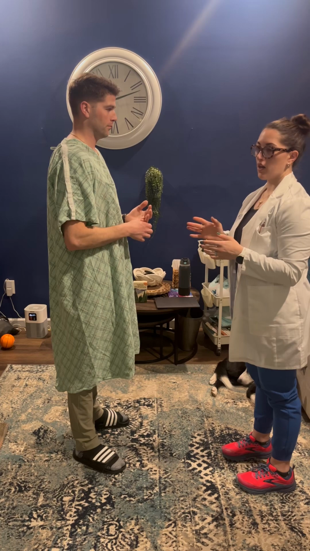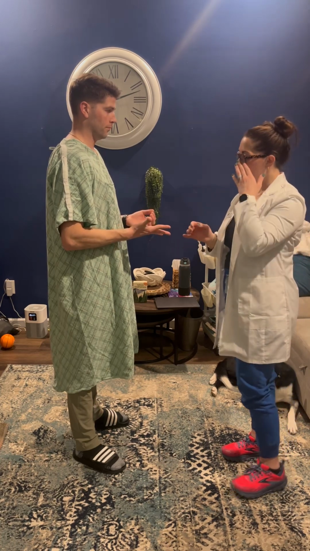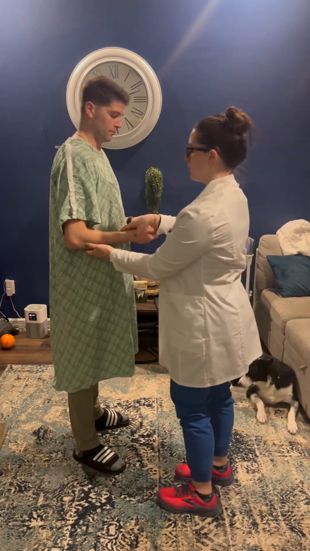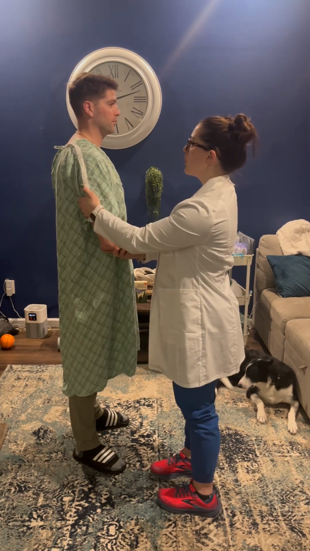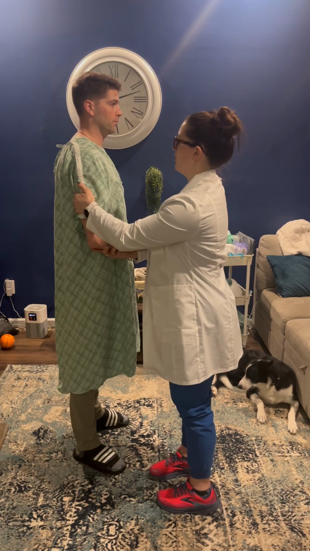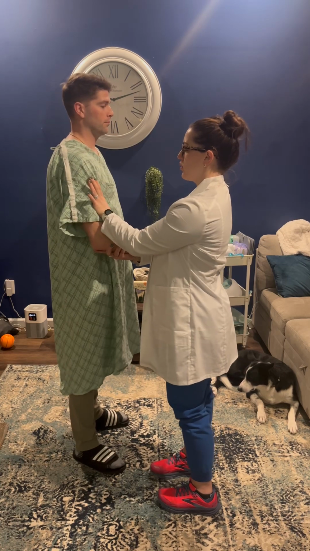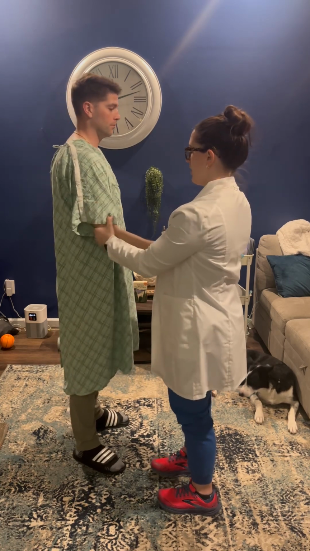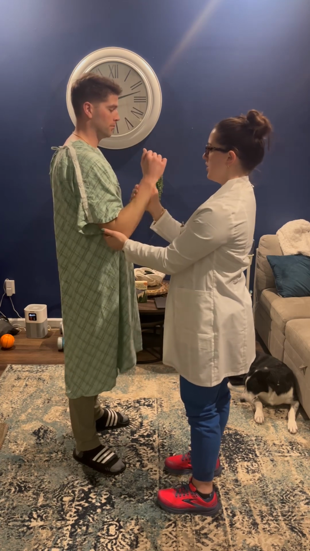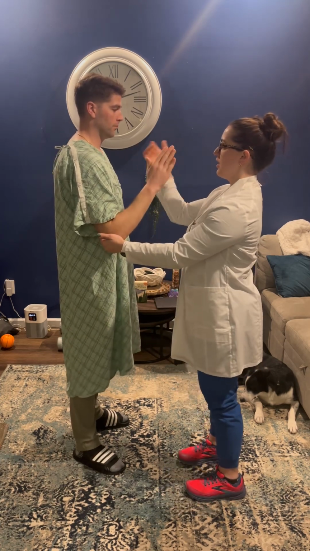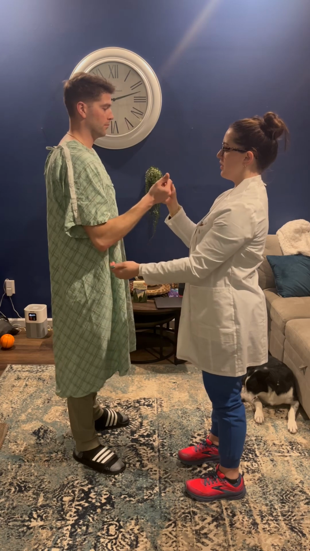Now we're going to grade muscle strength here. So I'm going to hold this arm right here, and what I want you to do is push against this hand with your elbow, or your arm, good. And then push against my arm there, good. And then push against my hand, and then pull, good. Push against my hand, and then squeeze my hand, good.